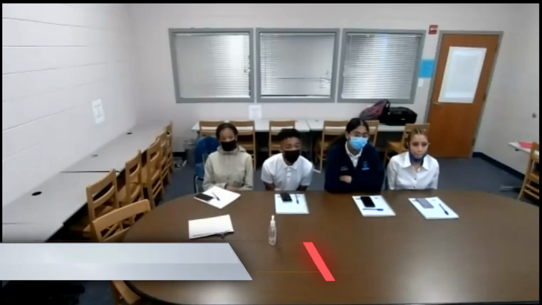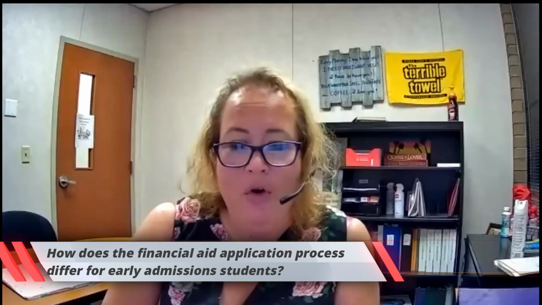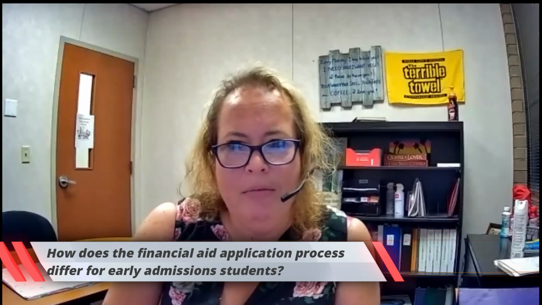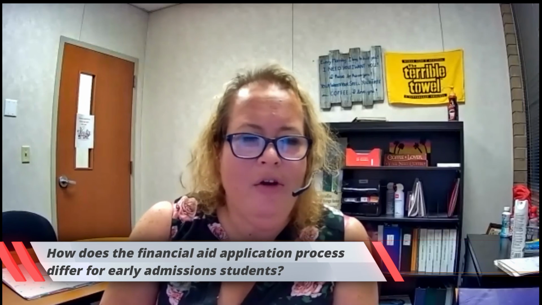How does the financial aid application process differ for early admission students? Generally speaking, if you do the FAFSA earlier and you're getting that early admissions decision, then they're going to be able to award your financial aid quicker. So you're going to be knowledgeable of what you're going to qualify for, and you can better prepare yourself for school. Some schools will start doing your financial aid appointments right away, and we'll get that information out to you.